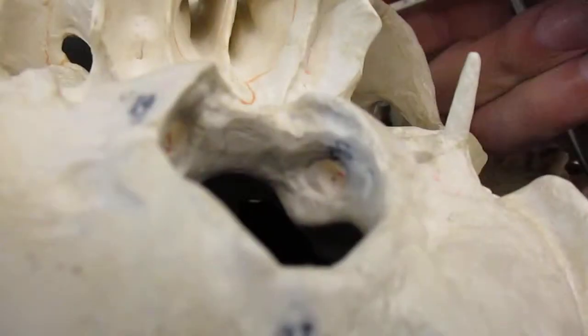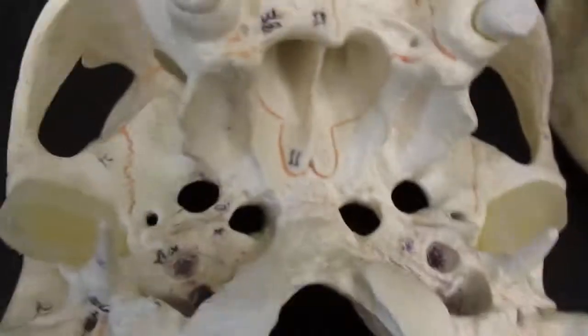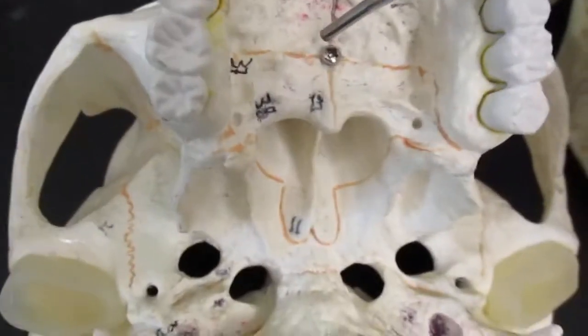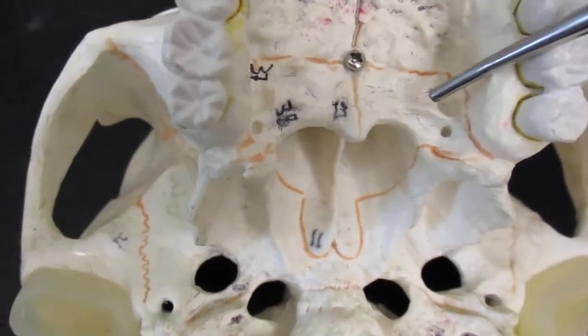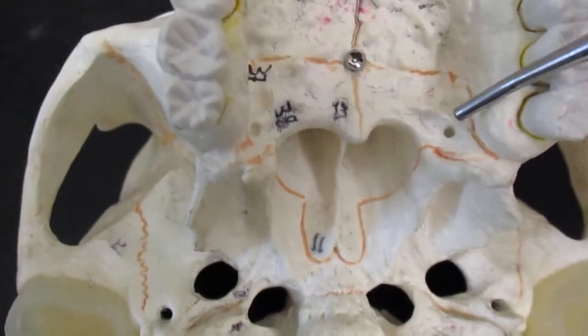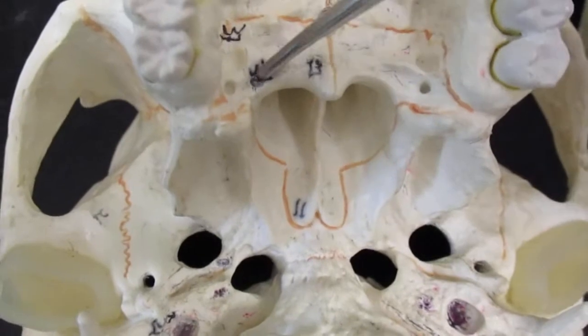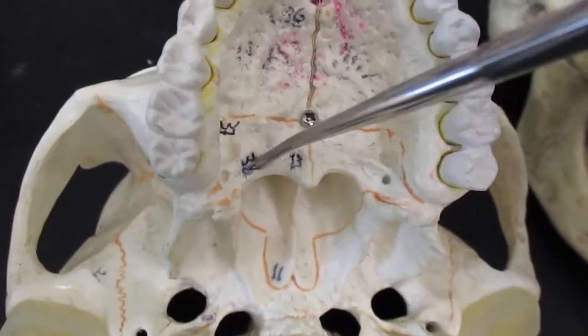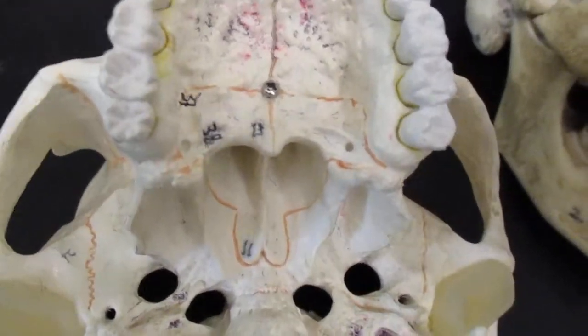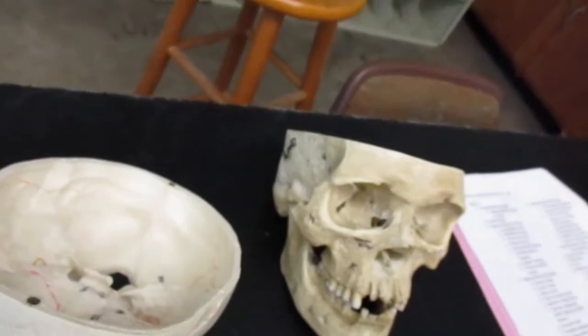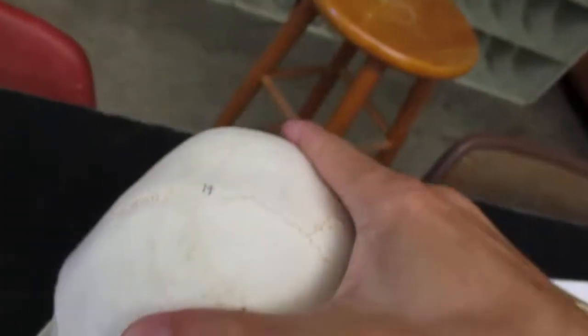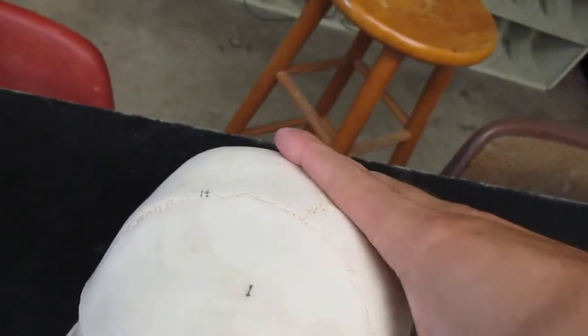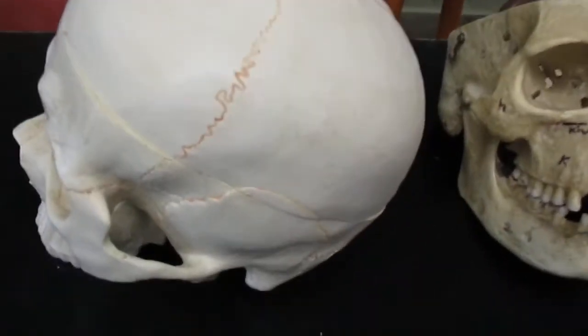So let's move on to the palatine bone. The palatine bone, as I've already mentioned, is right here. Here's your palatine bone. Palatine bone, right there. Okay, now we're going to look at the sutures again. And I've already showed you the sutures, but we're going to go over them again.